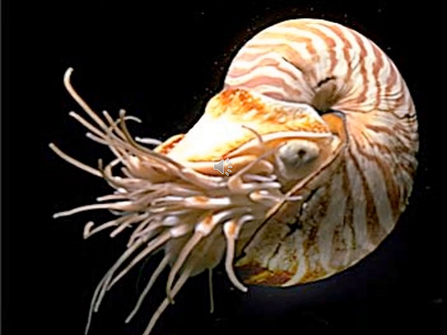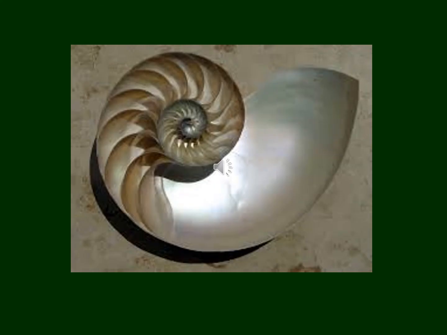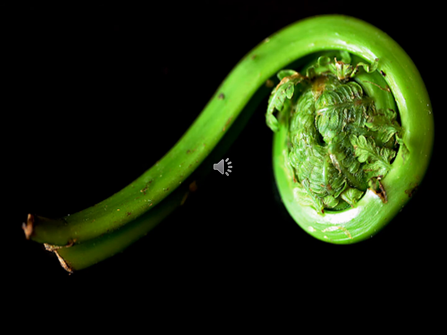And humans, you might find a spiral pattern in our fingerprints as one example. And here's the nautilus shell cut in half so you can see the many chambers within it and the beautiful near perfect spiral pattern.